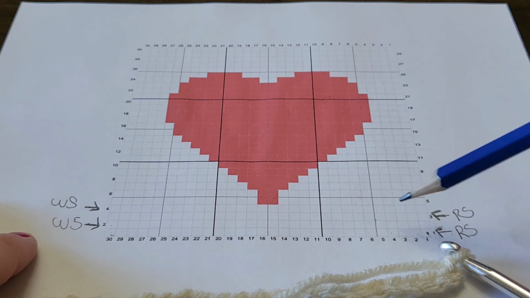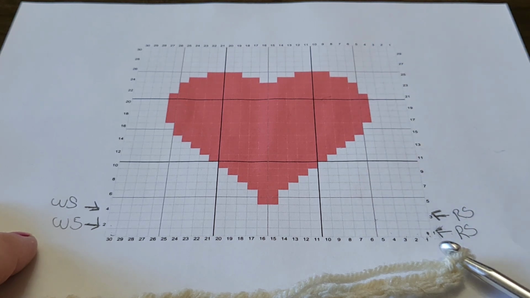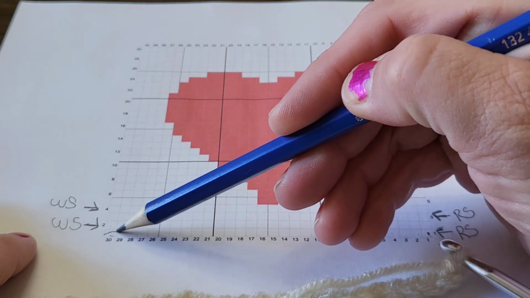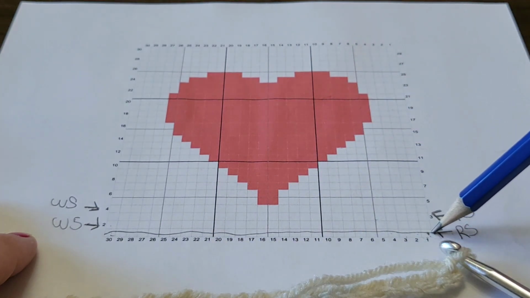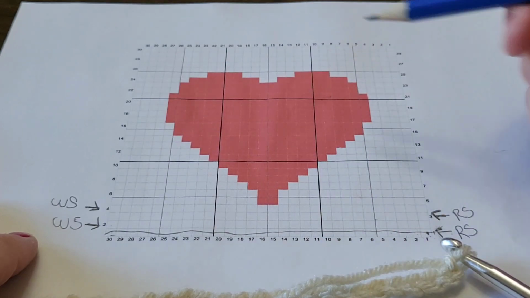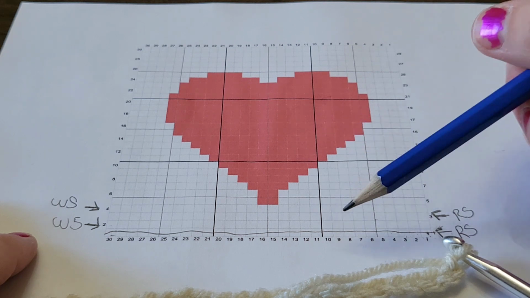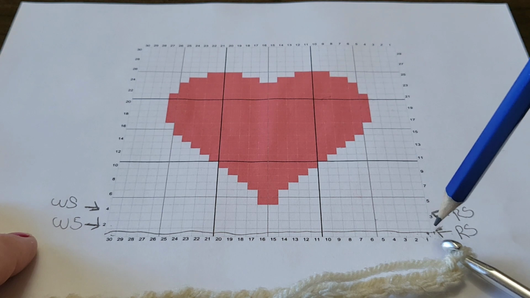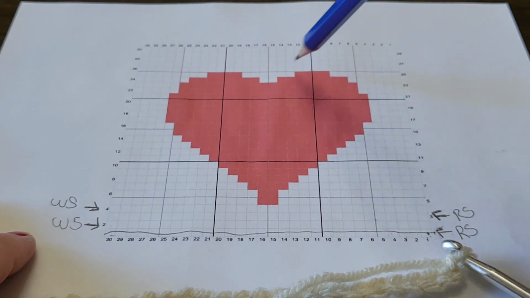Also, when you're crocheting this graph, you can mark off the rows when you're finished, or even sections of the row when you're finished, just to keep track. So you work the graph in like an S form or a snake form all the way up.